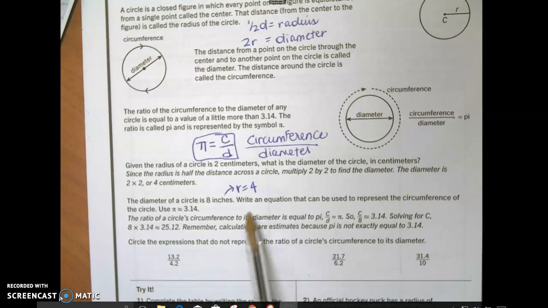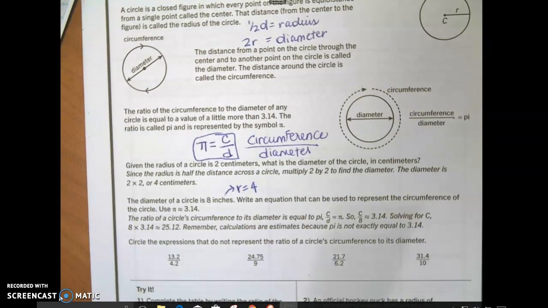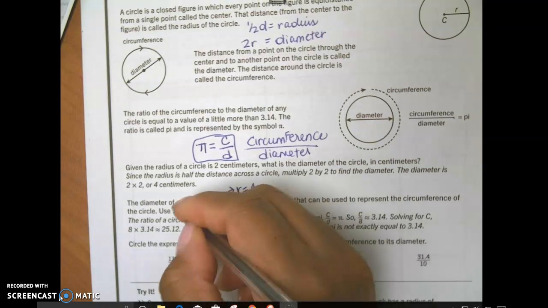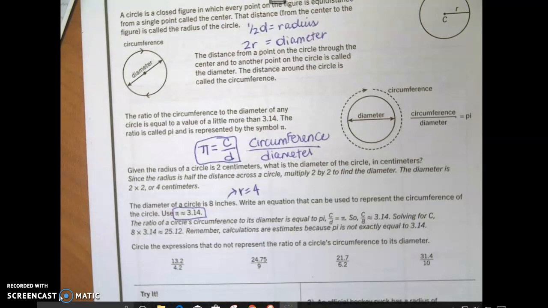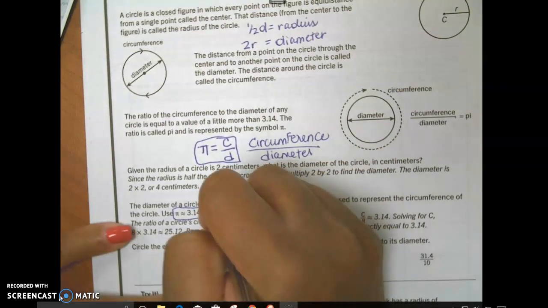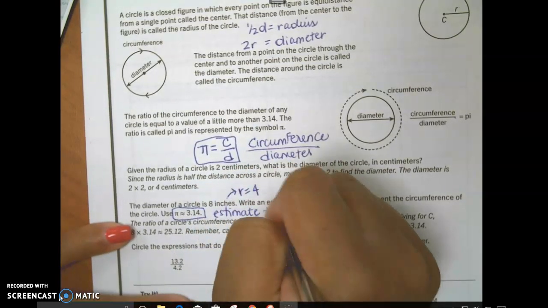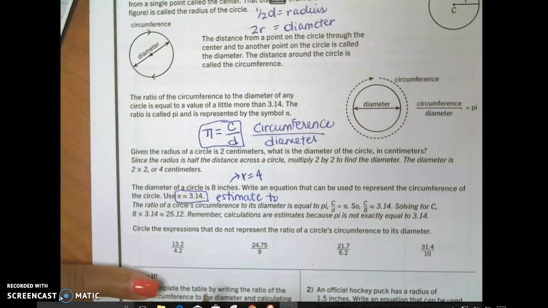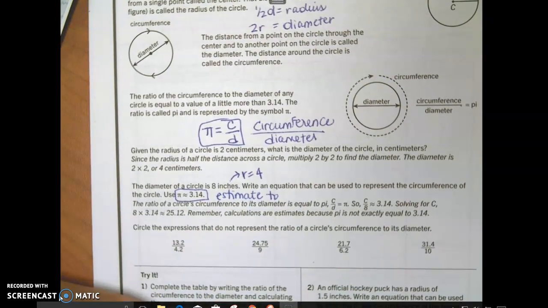Okay? Write an equation that can be used to represent the circumference of a circle. Use pi, which is about 3.14. Remember at the beginning of the year we talked about multiplying by decimals? This is why, because we're going to be multiplying by decimals. Now, if we want to estimate, what would this number be close to? 3.14? No, 4 is too much. I want to round it to a whole number.